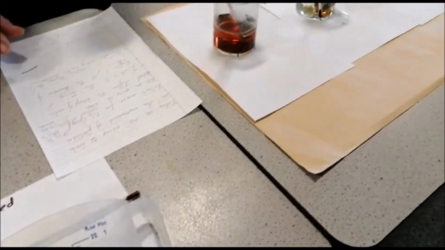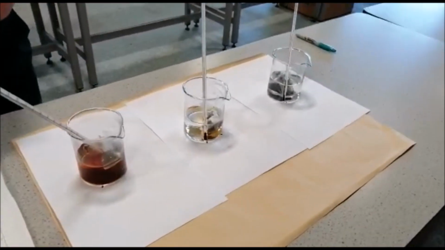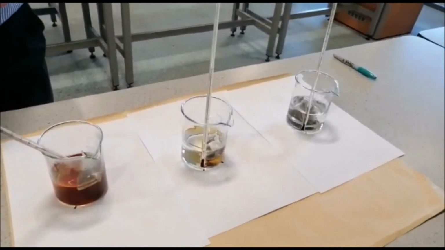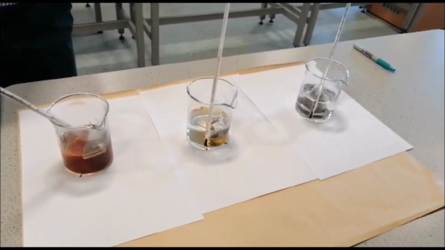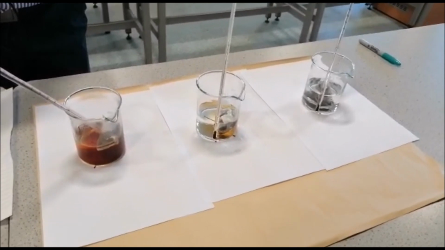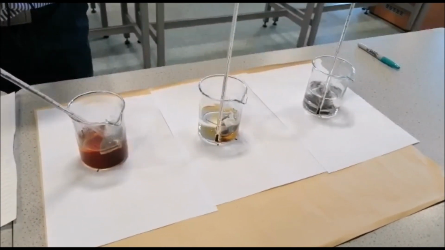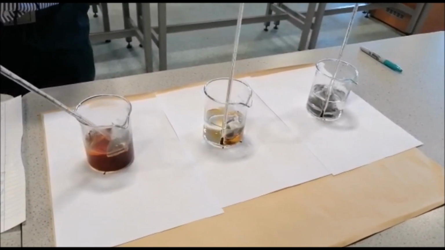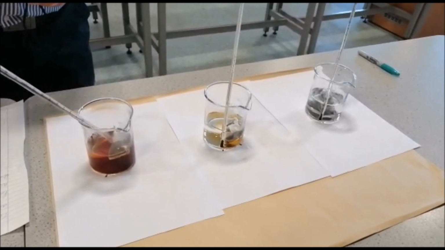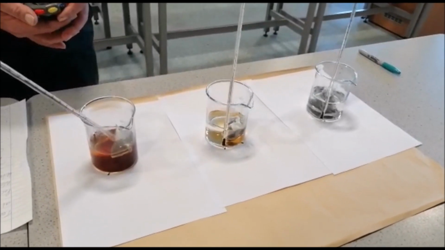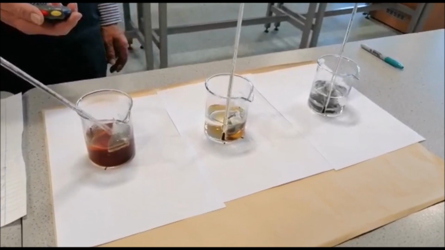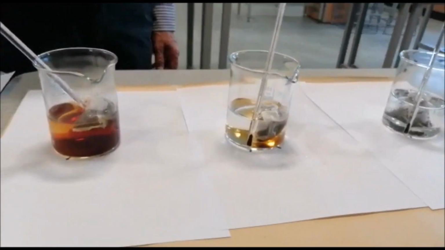Okay, I think we're nearly ready to look at these 3 beakers. How long are you timing them for? It's now 1 minute 20 seconds. I think you can be patient for 40 seconds, and we'll stop the clock at 2 minutes. Okay, and I'm not going to count down. Actually, maybe I will count down.